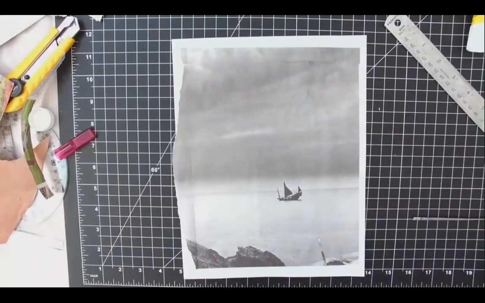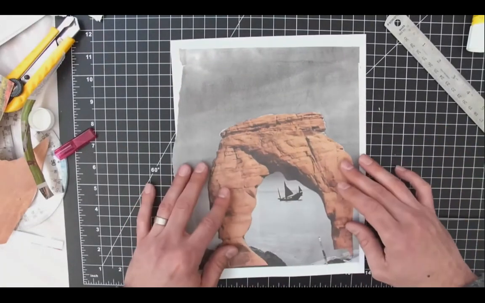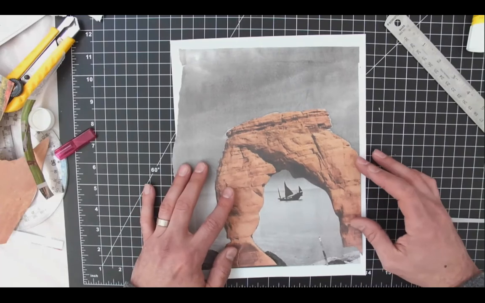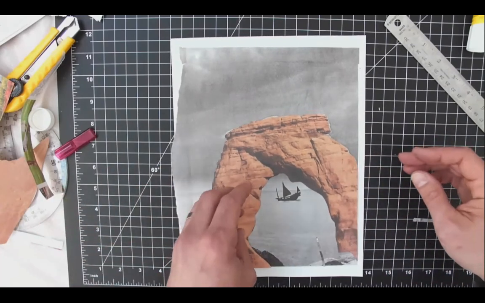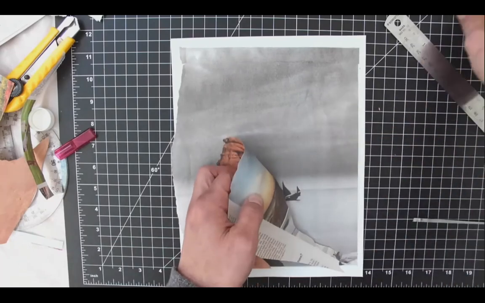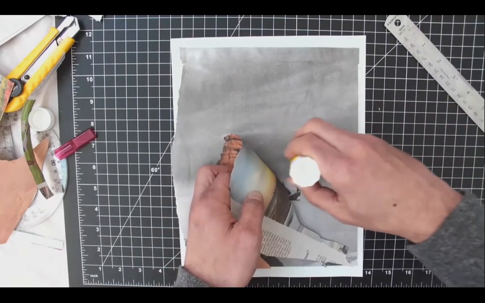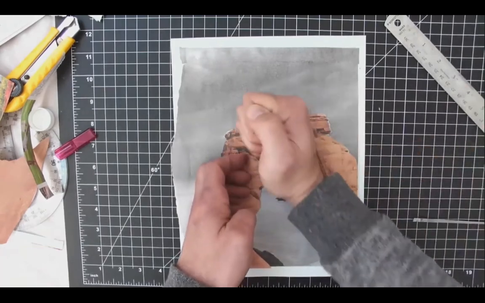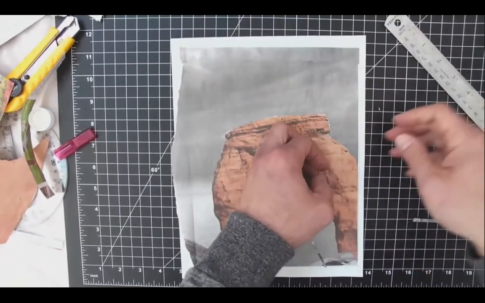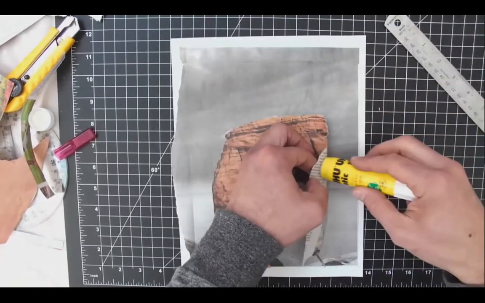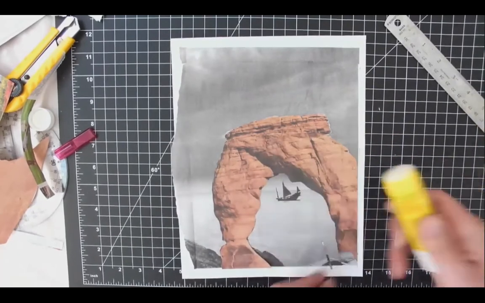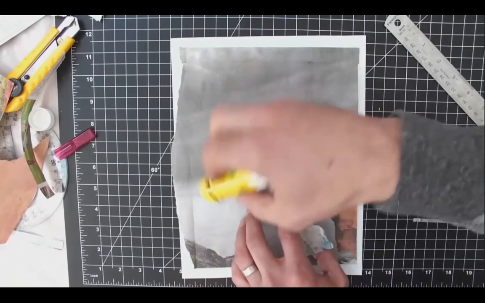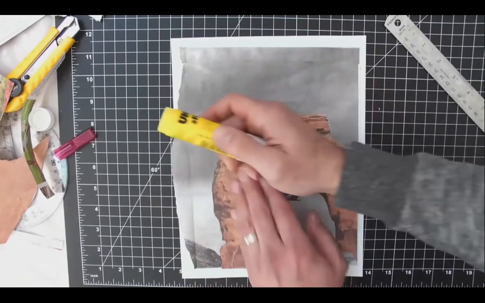Perfect. Okay, now I'm going to arrange the landscape, which should go something like this. Maybe a little lower. That looks pretty good. Again, I'm just going to hold it down here. Put an area that I know is going to be stuck, and then lift and go around it as well. There, here. There we go. And now I've got my landscape piece in place.